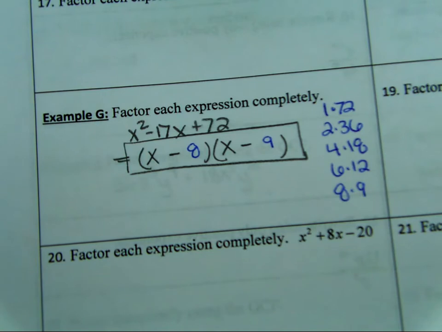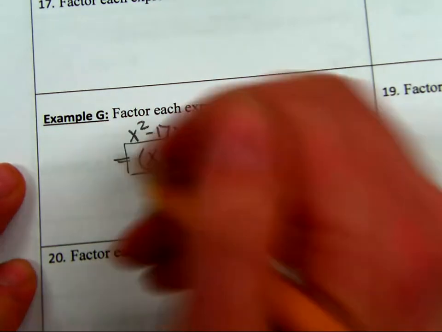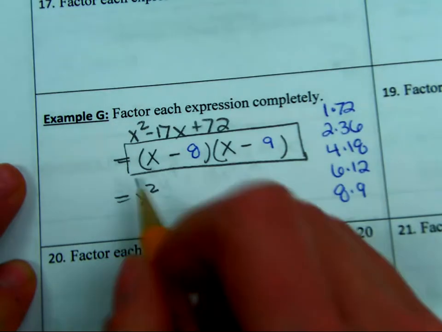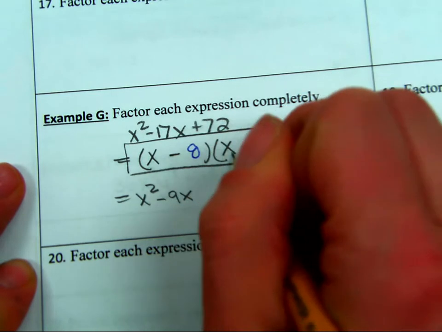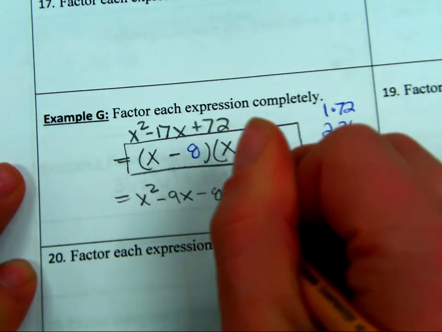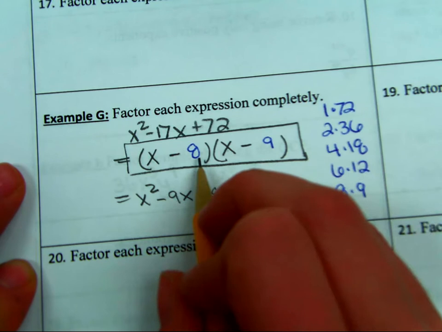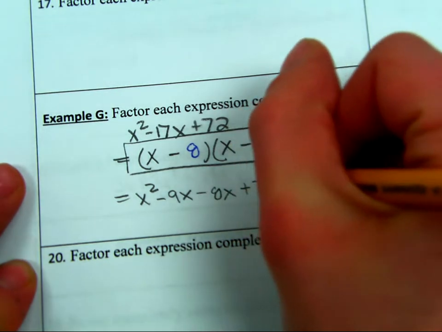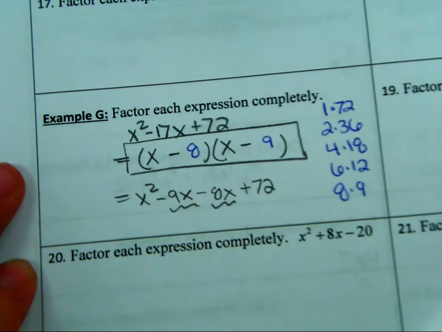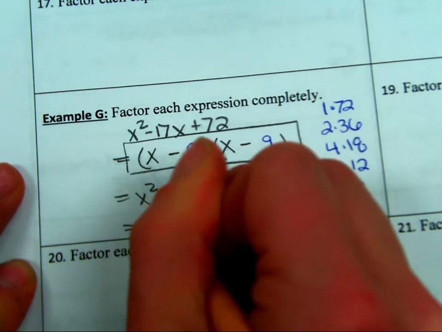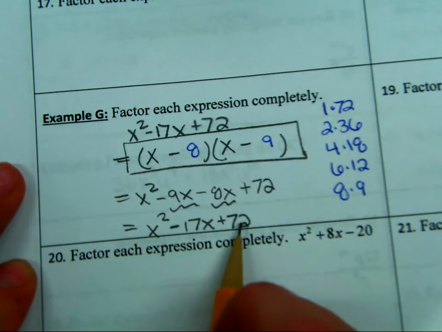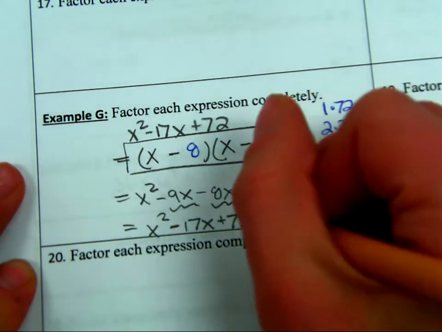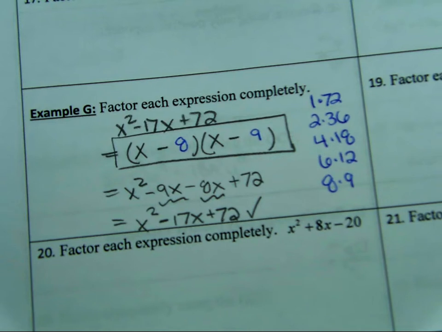And of course, if you want to check it, you can just FOIL it back out like this. x times x is x squared. The outside terms get you negative 9x. The inside terms get you negative 8x. And then negative 8 times negative 9 is positive 72. Go ahead and add those like terms, and you get x squared minus 17x plus 72. Double check that what you ended with is what you started with. If it is, you know that you did it right.